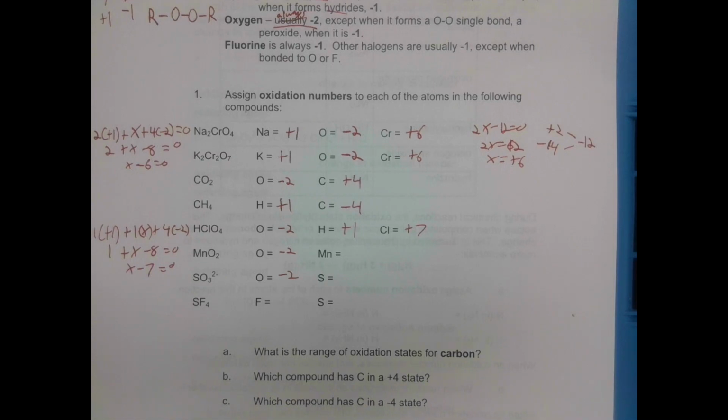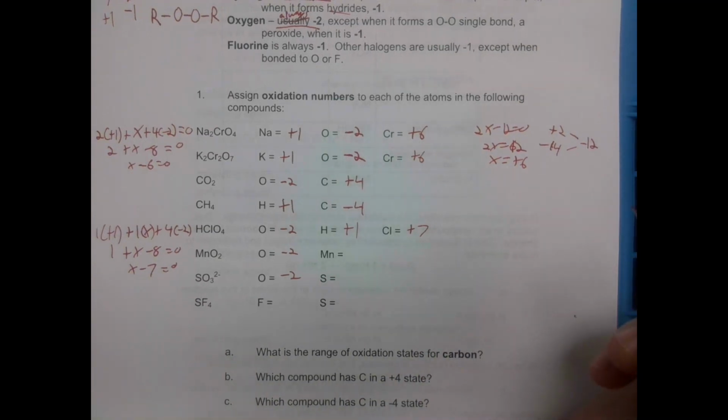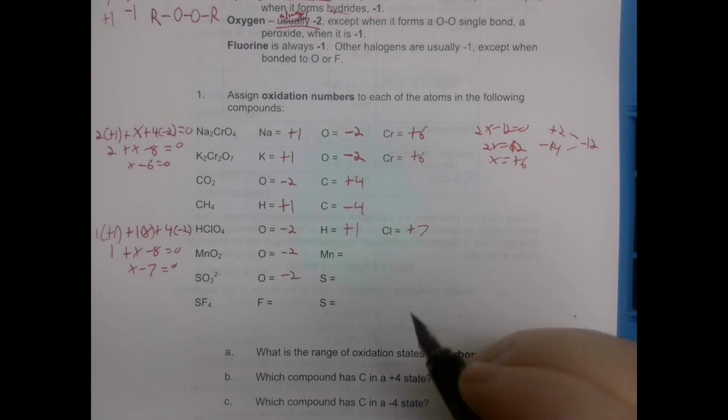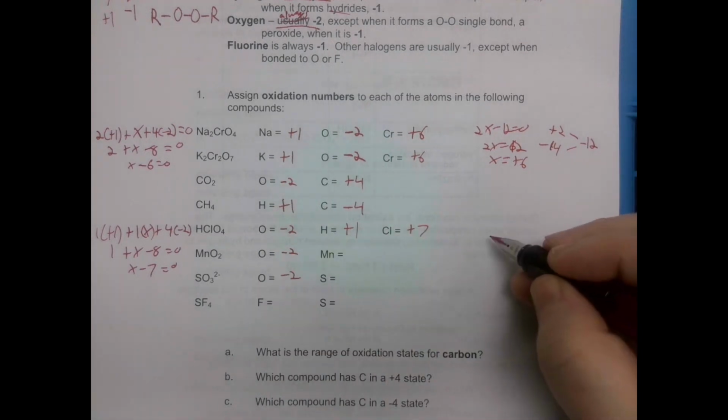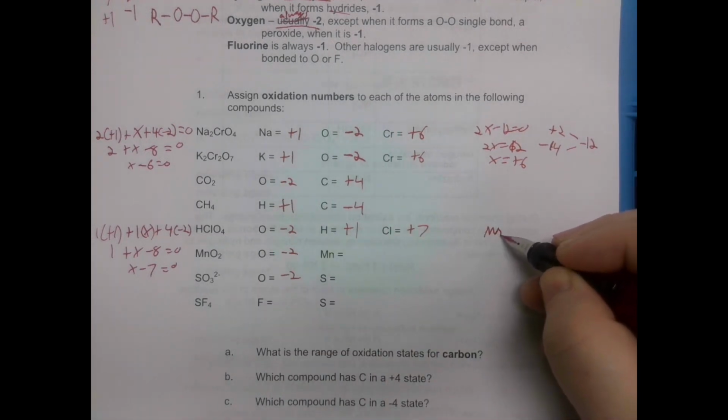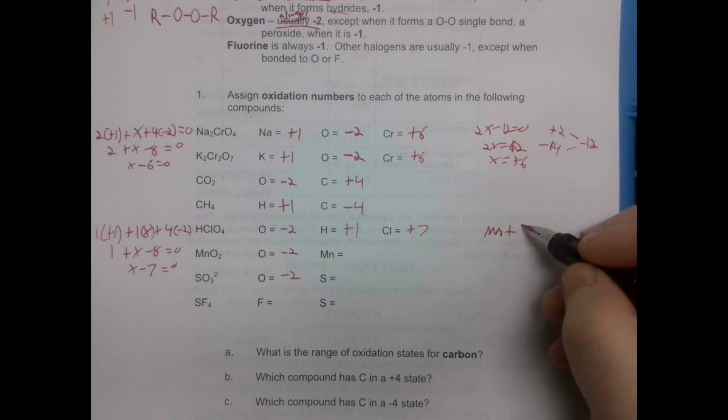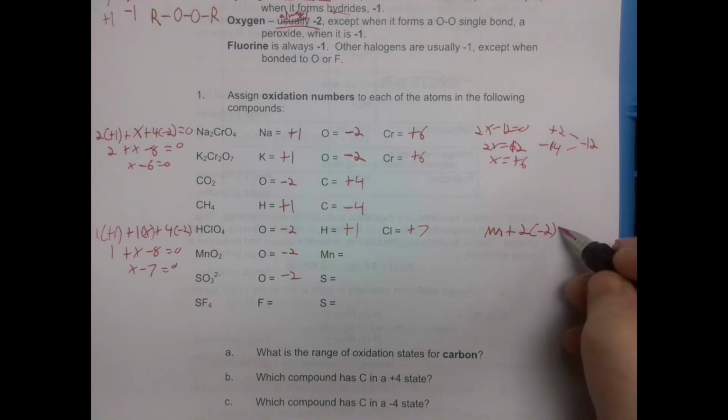What would manganese be? So we have manganese plus 2 oxygens, and each of the 2 oxygens is -2.